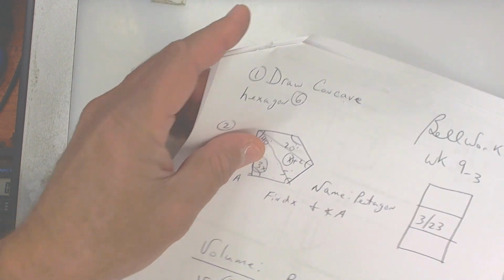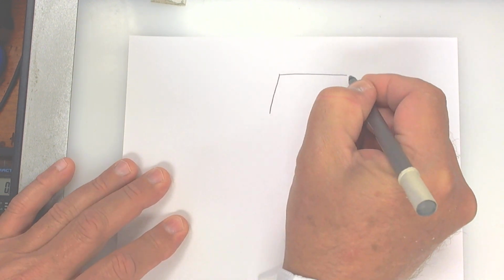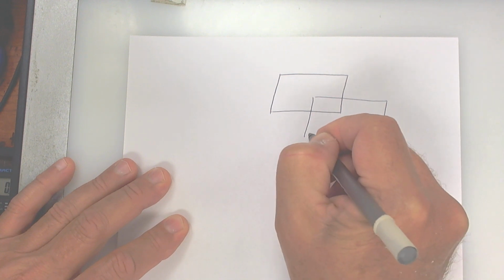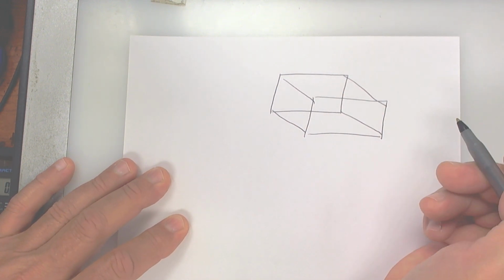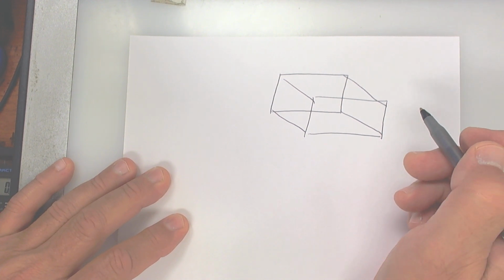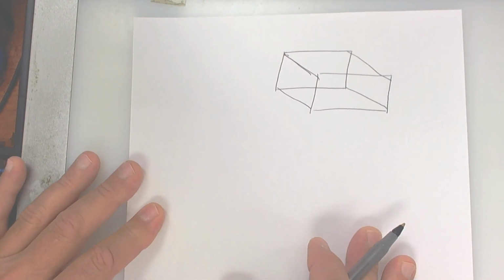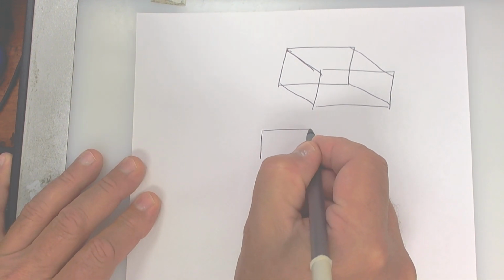Now watch. If you take a box, and let's draw another box. So draw another rectangle. This time I'm going to put it down below like that. Connect it. And you have your box. Now, if we cut this box and unroll it, it would look like this. So you'd have your bottom.